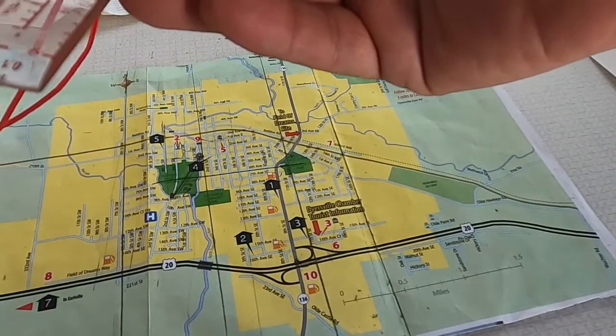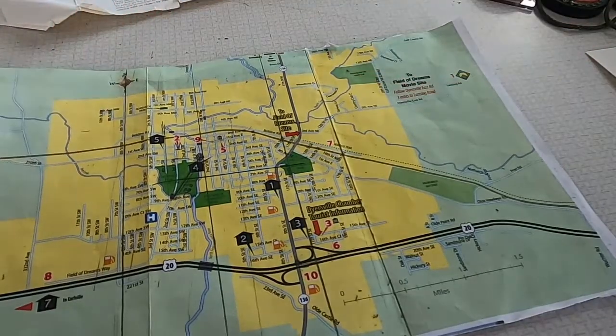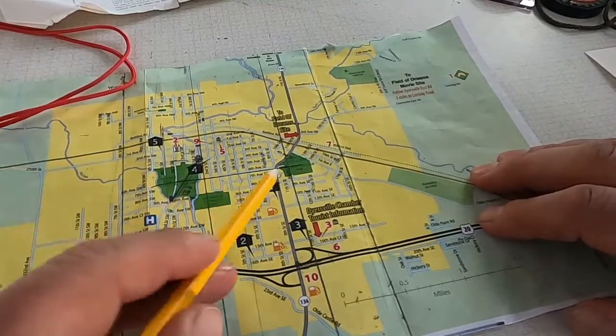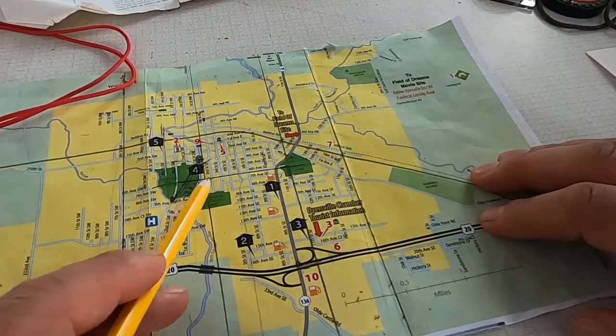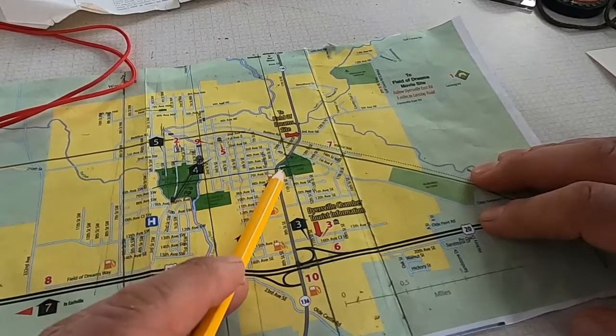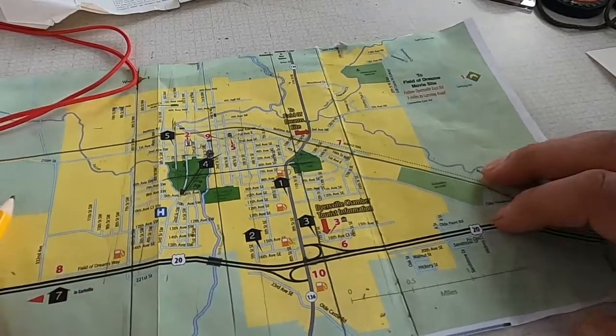I'm sorry, 98 degrees to get to that location. So as long as I stay on that azimuth, or that baseline, then it's going to get me to that park.